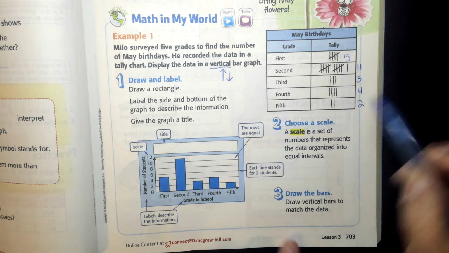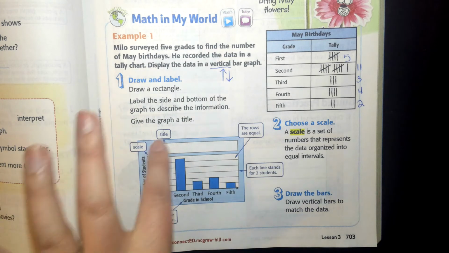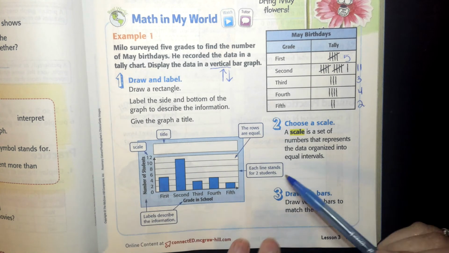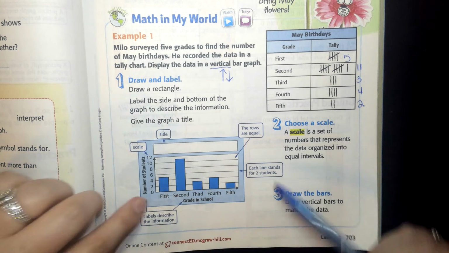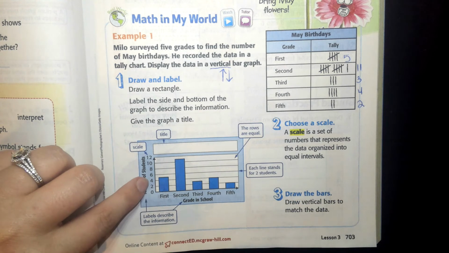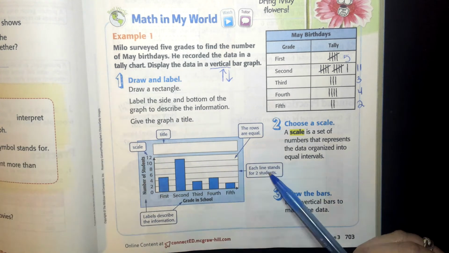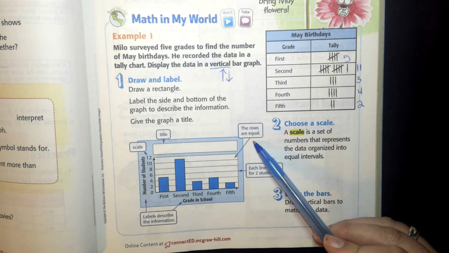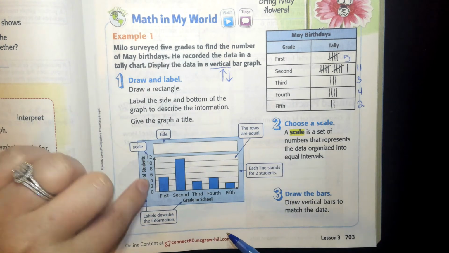Okay? So you can see all of the super important components or parts of my bar graph. It has labels to describe the information. Each line stands for 2 students, right? 2, 4, 6, 8, each line. The rows are equal, that's important. And then I have my scale here.